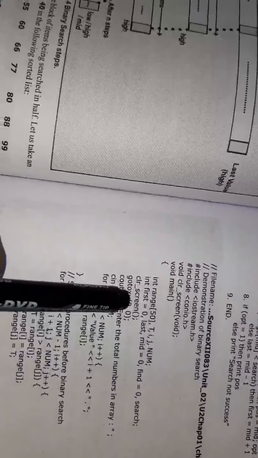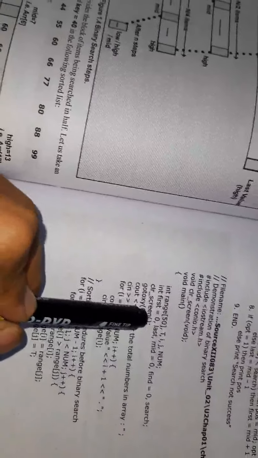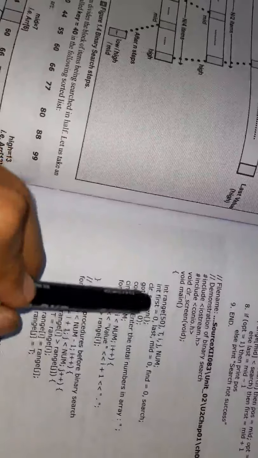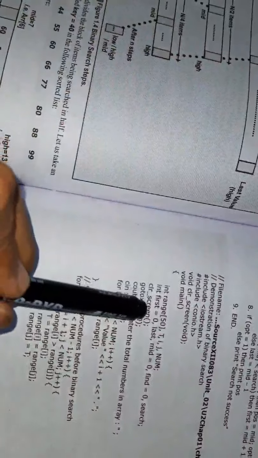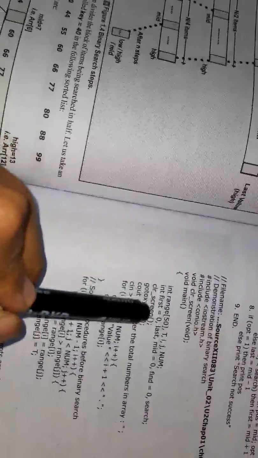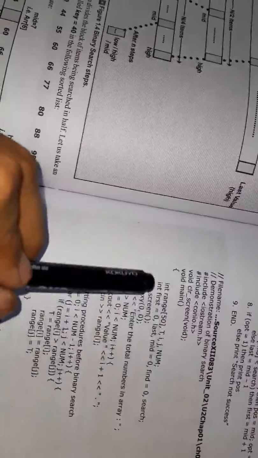Now after that you have the gotoxy function. These are the coordinates. This 0 represents the horizontal position, and the other 0 represents the vertical position. So it moves the cursor based on these coordinates. Actually these functions are quite obsolete, so without this also it can run.